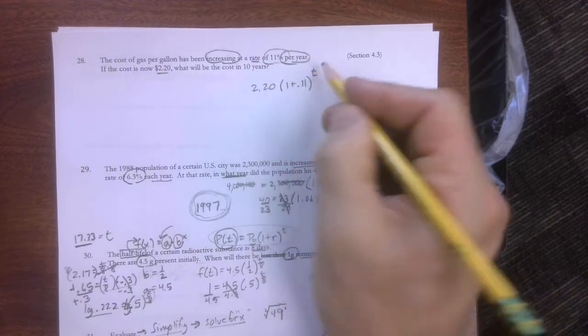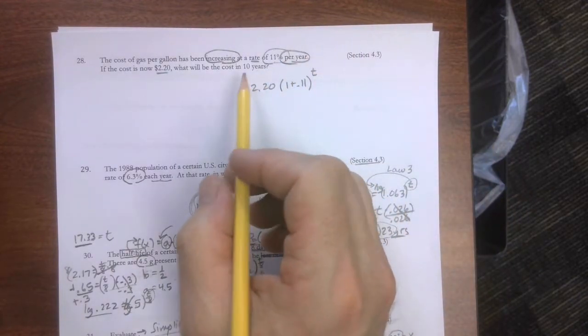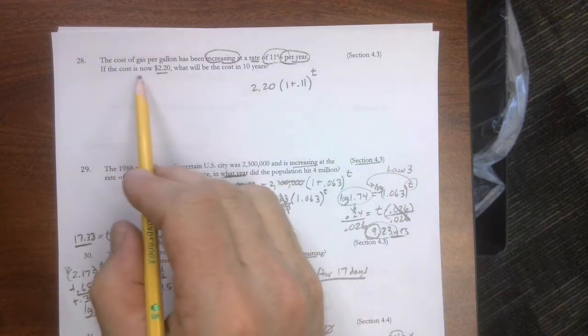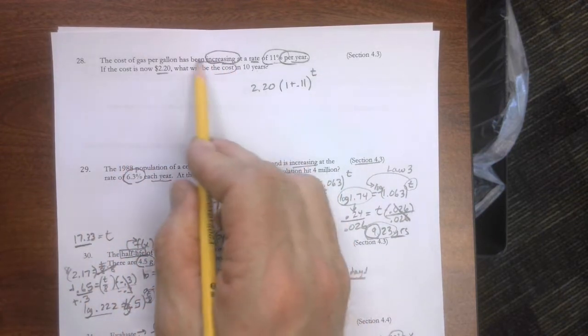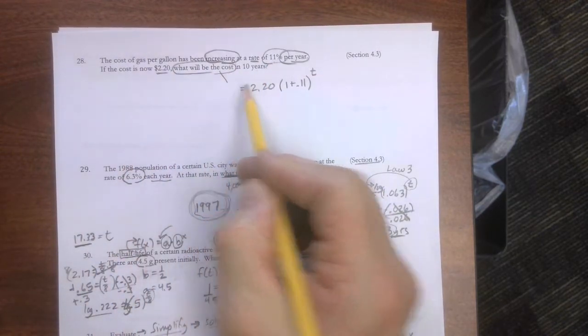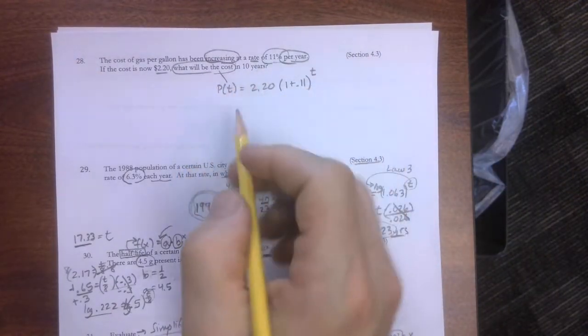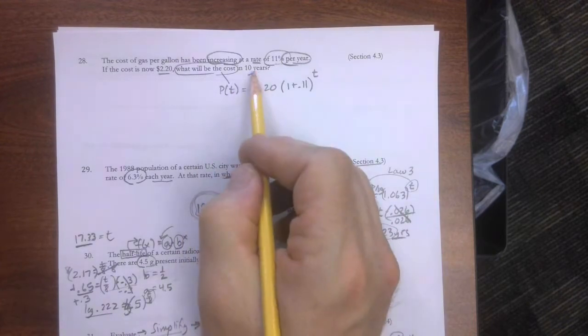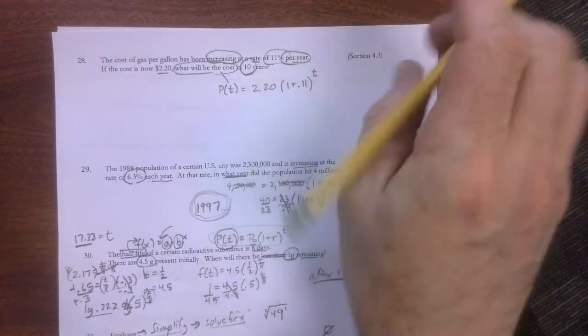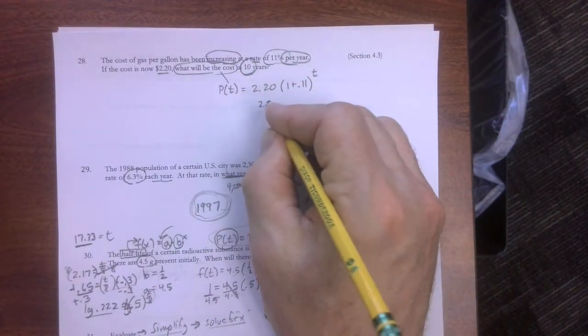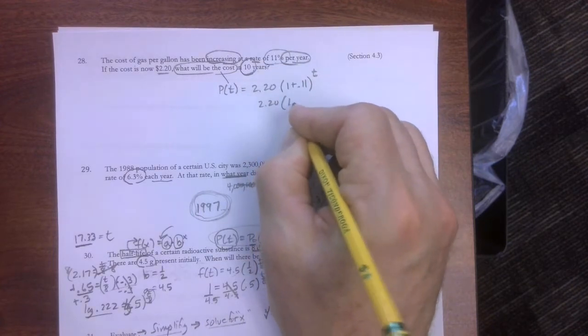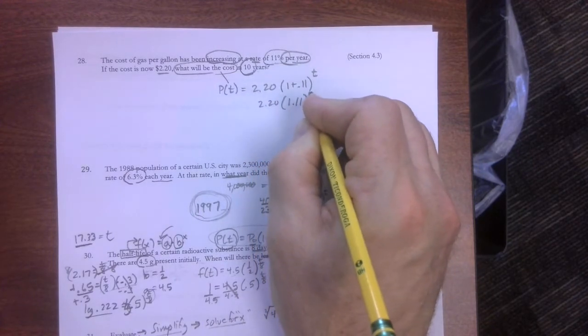So that's T. And it says if the cost is now $2.20, what will be the cost? In other words, they're asking us to find P of T. That will be the cost of gas after 10 years, which I can put right here. So that's actually 2.20 times 1.11 to the 10th power.